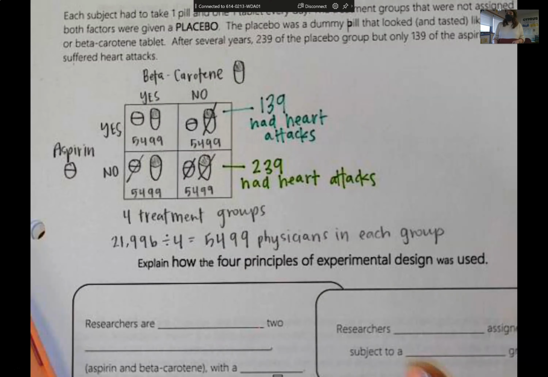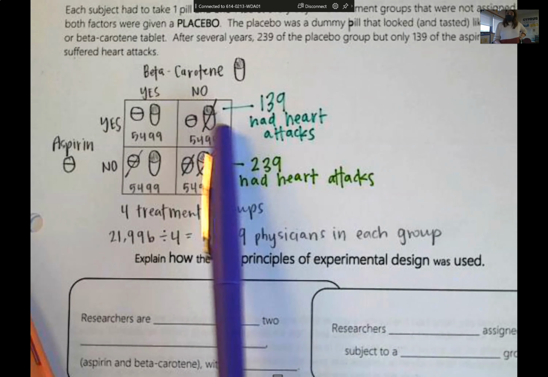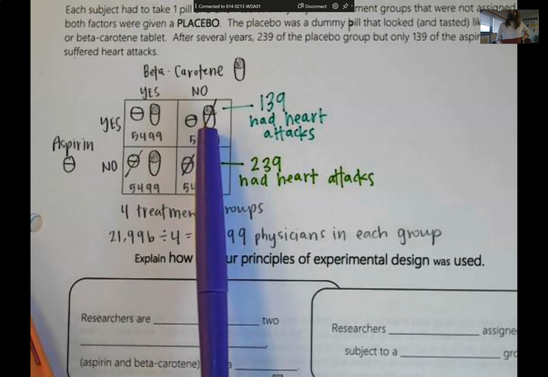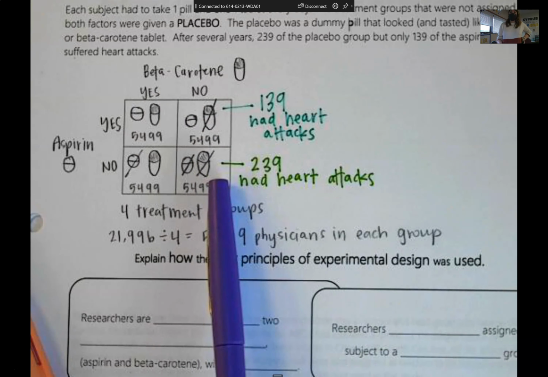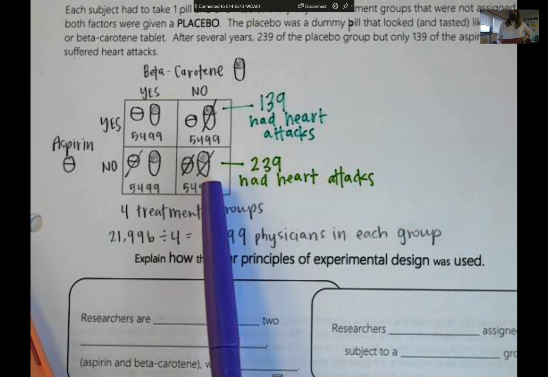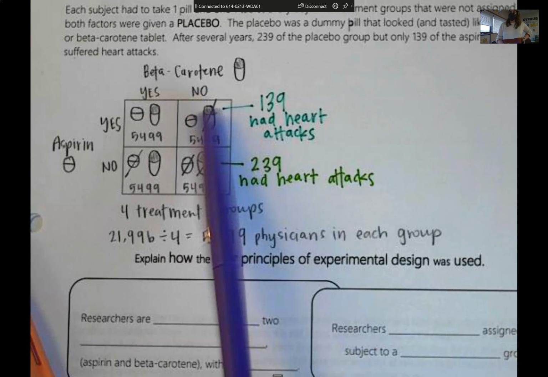So what we can see here is the physicians that took aspirin had a lot less heart attacks than the physicians that did not. So 100 less heart attacks for the group that took aspirin.